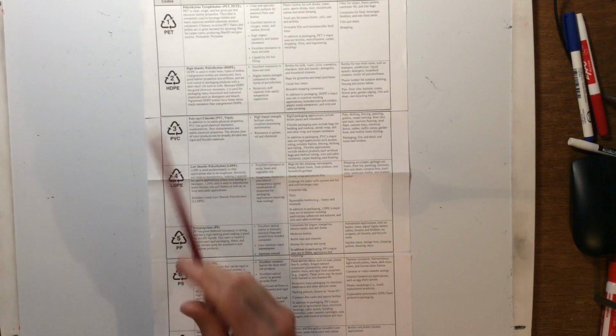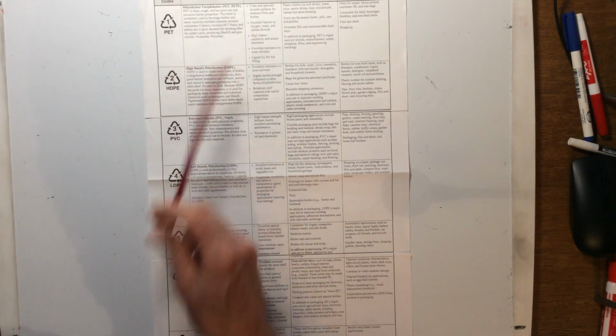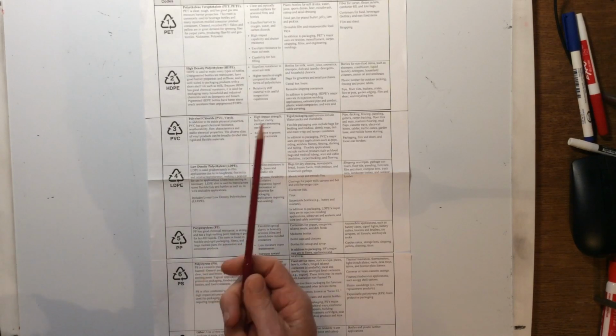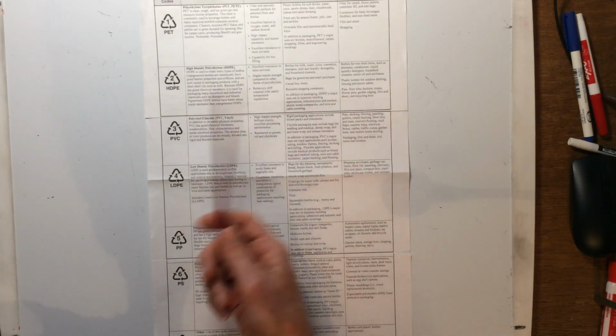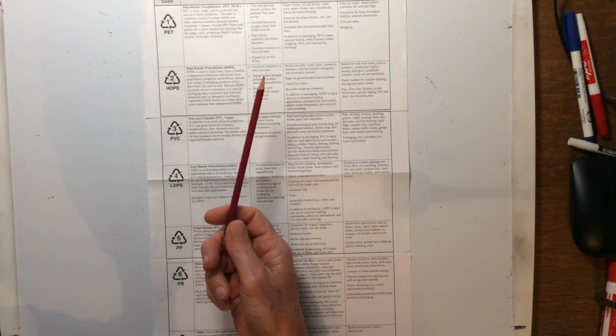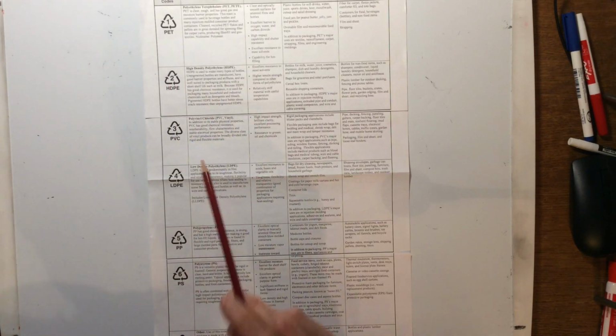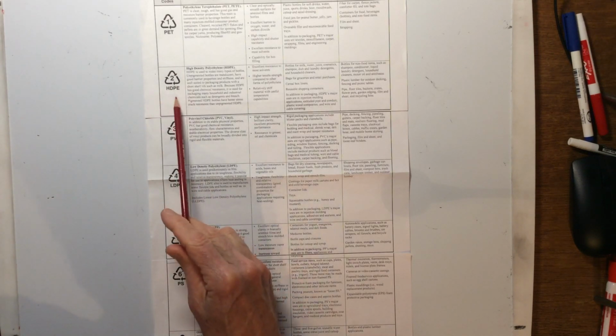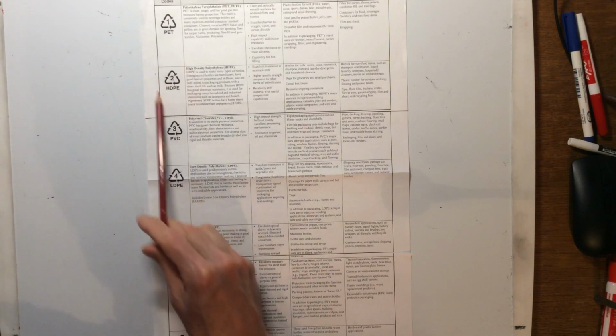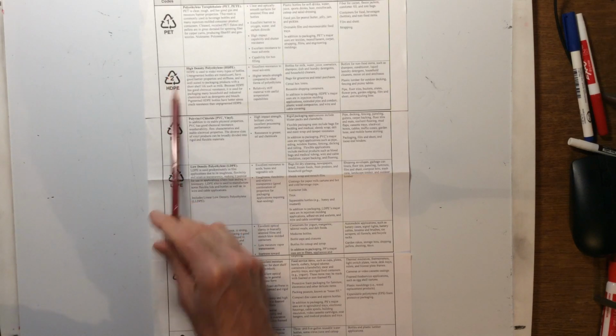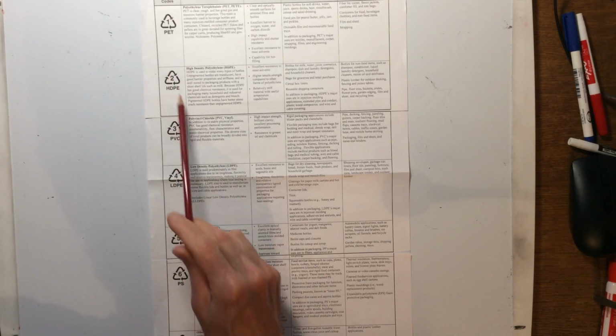There's 1 through 7. First one, number 1, is PET. We didn't talk a lot about that, but every one of these little water bottles you have is going to be made out of this PET. Very, very consumer type polymer or plastic. Number 2 is HDPE. We did talk about this in detail. This is one of the polyethylenes, high density.